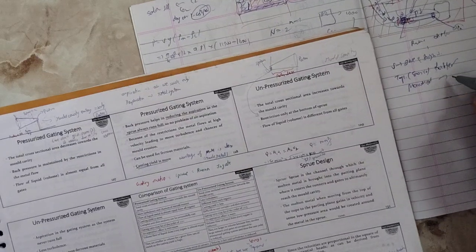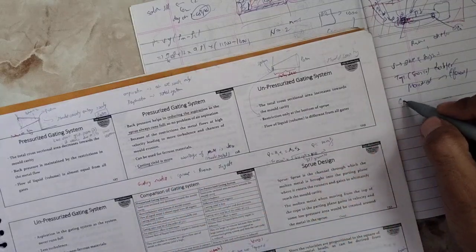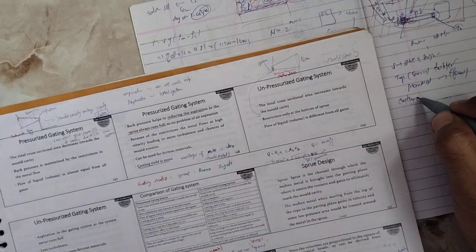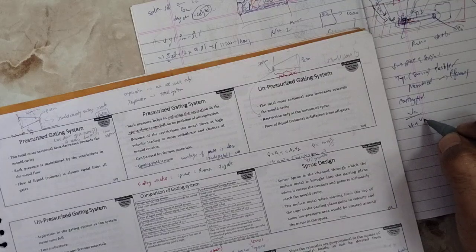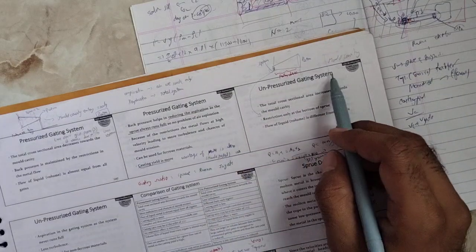So it is used for ferrous material. So casting yield is more. Yes, this one is pressure yield, casting yield is more. So volume of casting will be volume of casting plus the volume of the gate materials. So next one, unpressurized gating system.